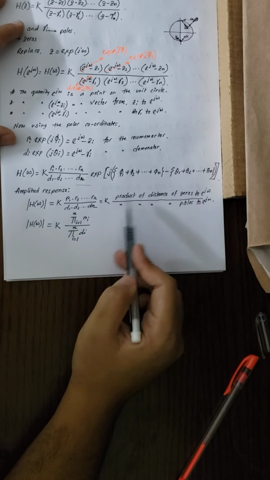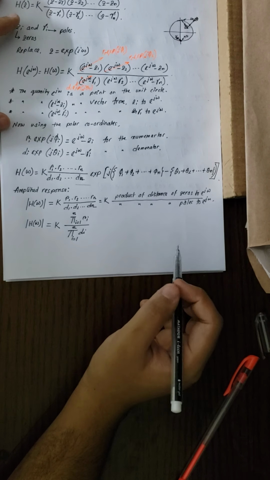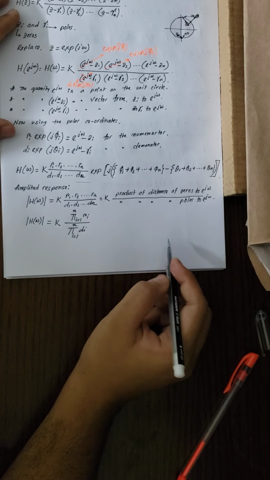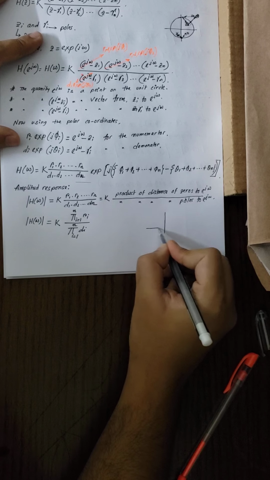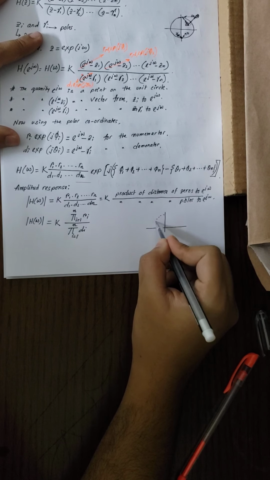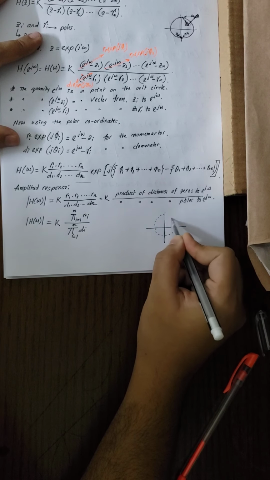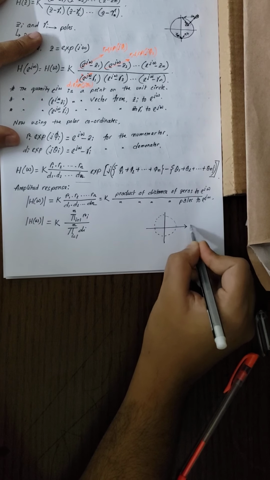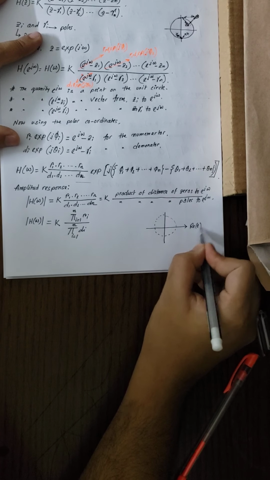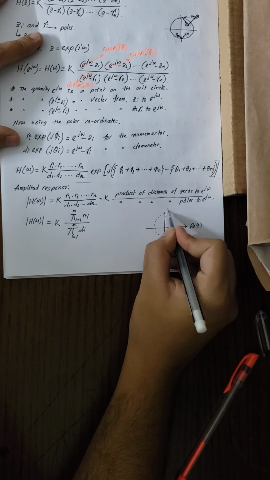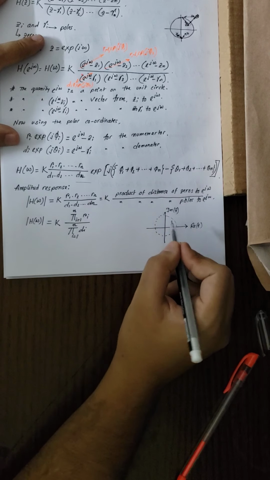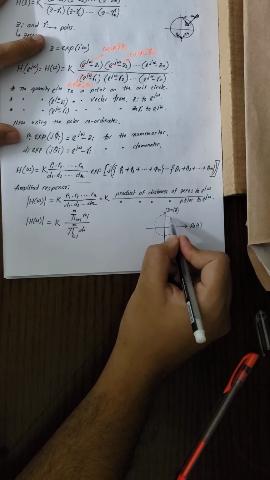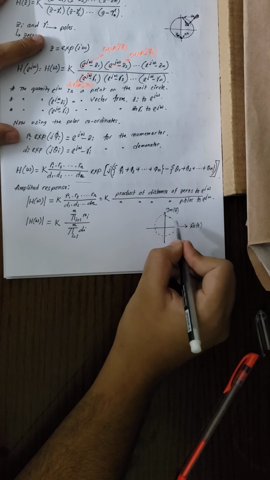Now the benefit of this form is that if we are given a pole zero plot, say this is our pole zero plot in the z domain, this is the unit circle, this is Re of z, the real axis, and this is Im of z, the imaginary axis.